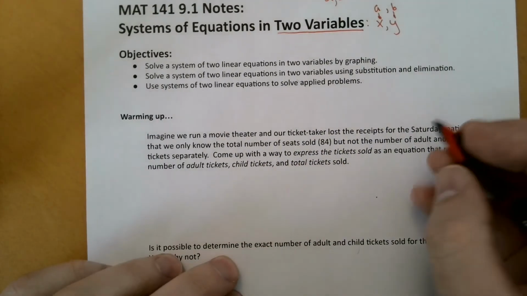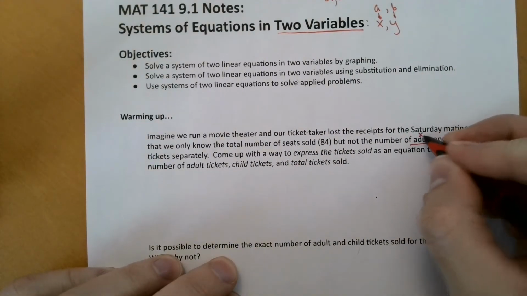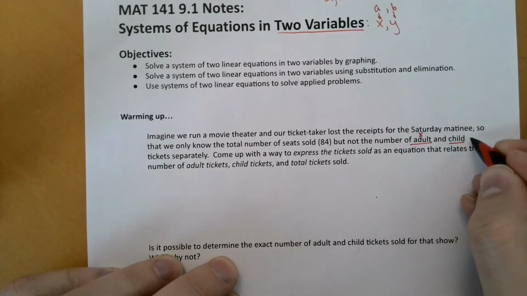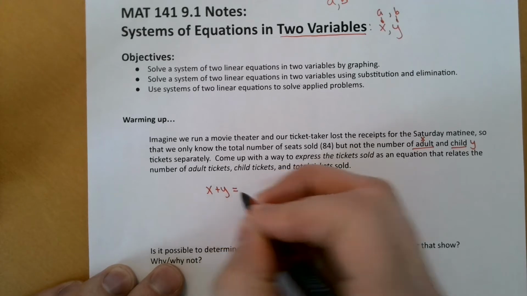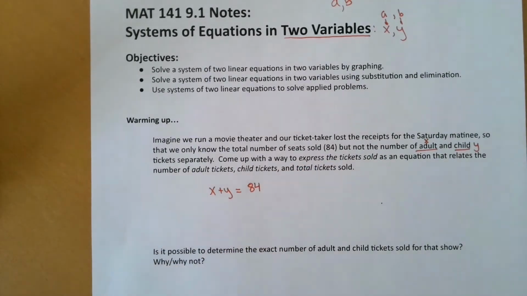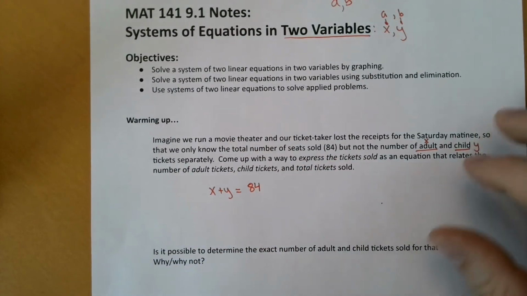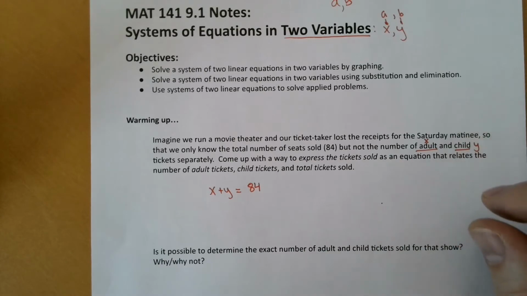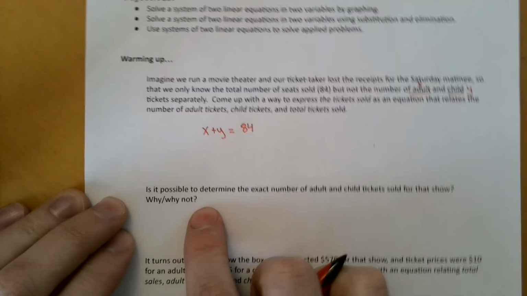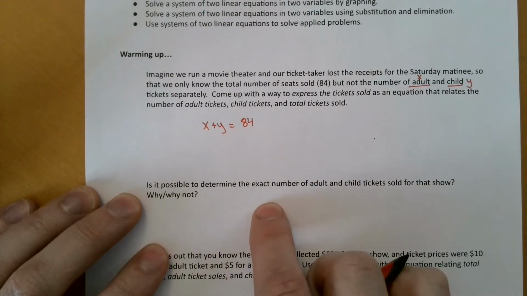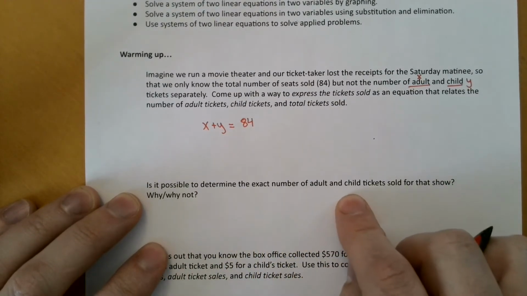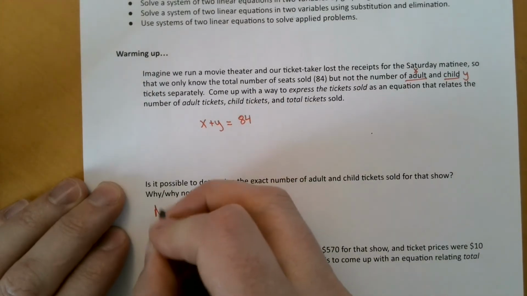Let adult tickets represent x, let child tickets represent y, and then we know the sum of those two equals our total of 84. Pretty straightforward. Good luck solving that, right? There are infinite solutions to that equation. The question next is: is it possible to determine the exact number of adult and child tickets sold for that show? We'd say no.